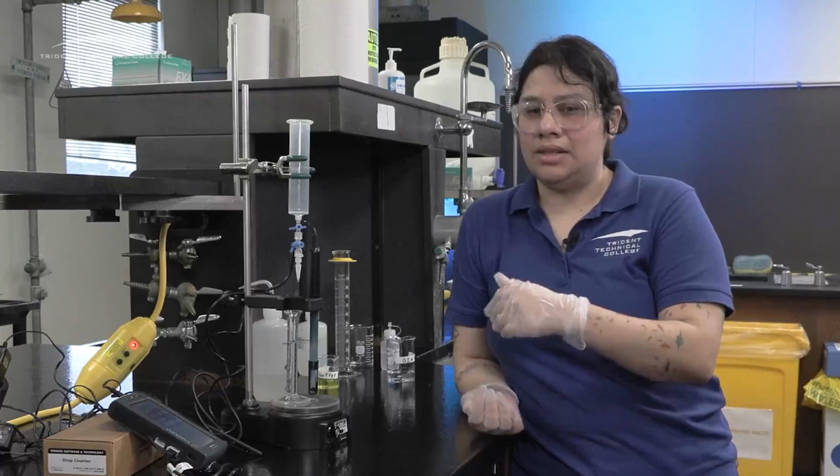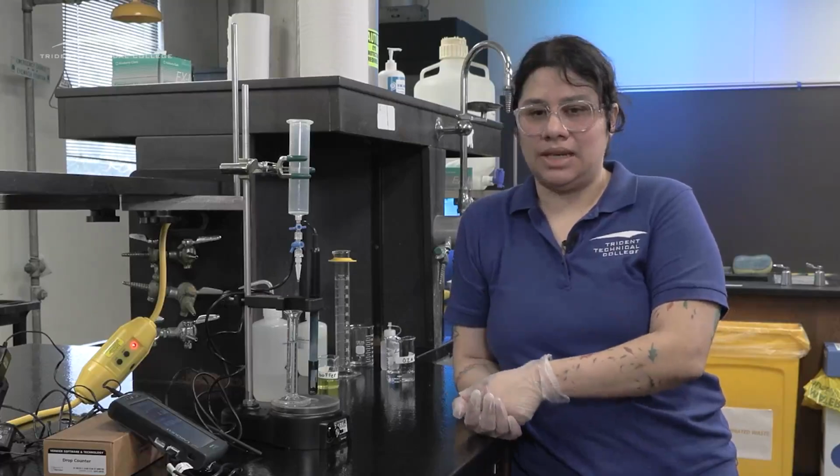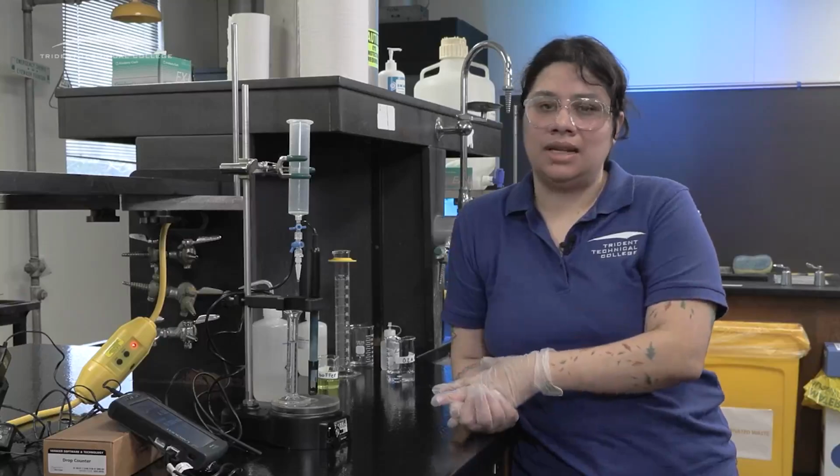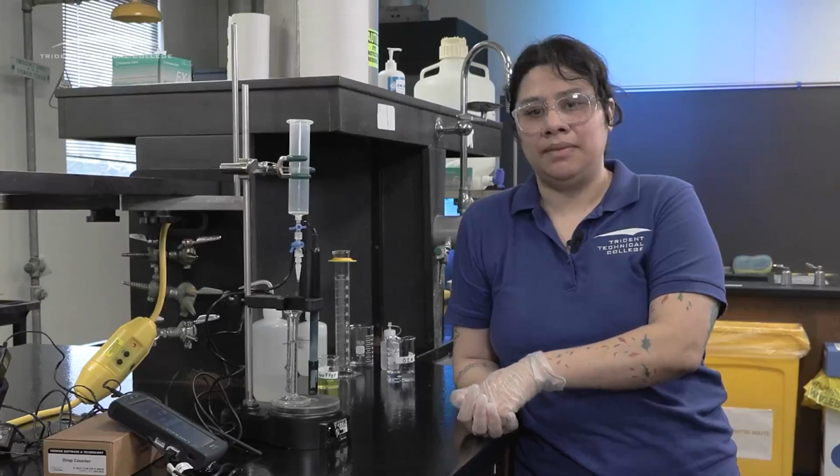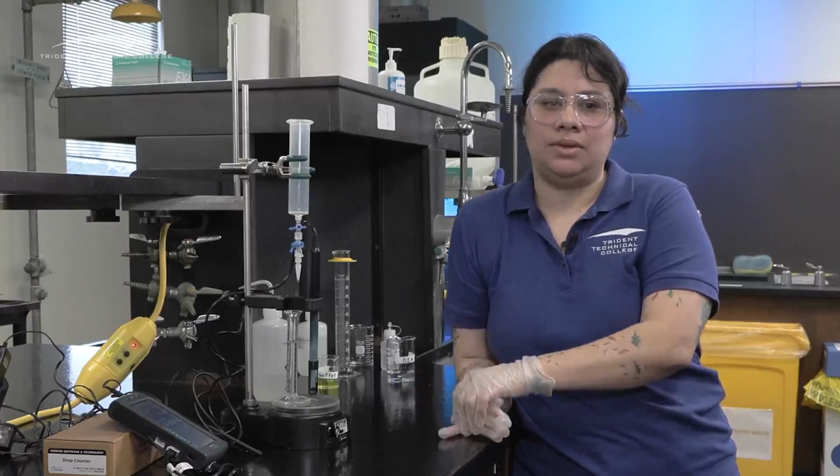Make sure that it is reading well before you go into your second titration. I would recommend you try not to move anything between your titrations, because then you will have to recalibrate every time. If you leave everything as is, you do not have to recalibrate.